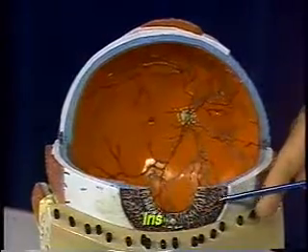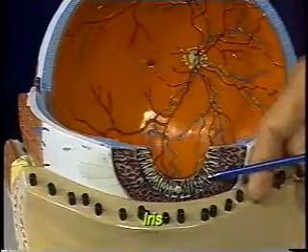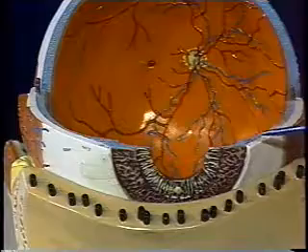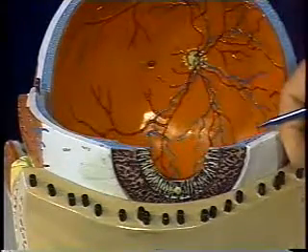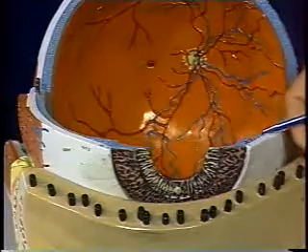The iris is the colored portion of the eye, which regulates the amount of light that is permitted to enter the eye. Also included within the choroid layer is a layer or process known as the ciliary body.